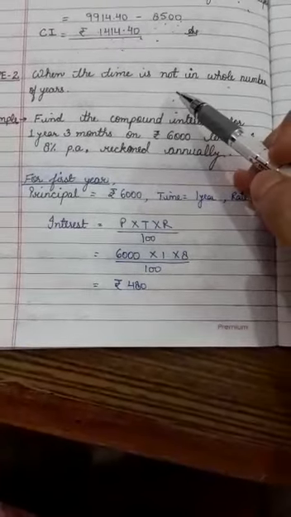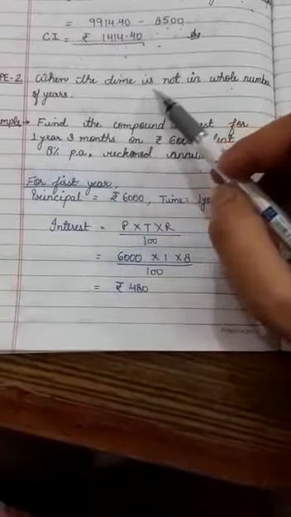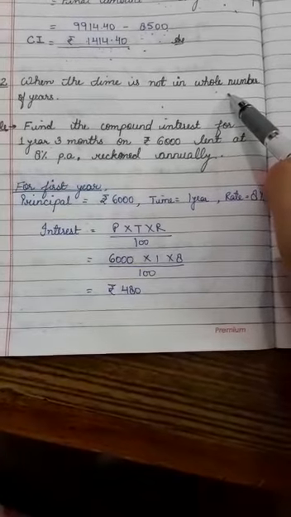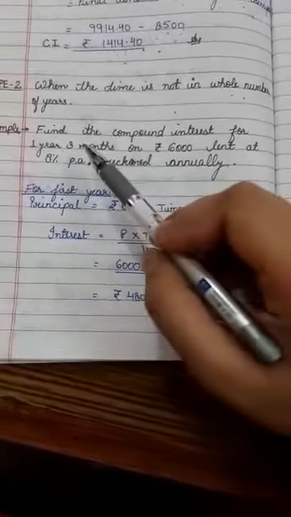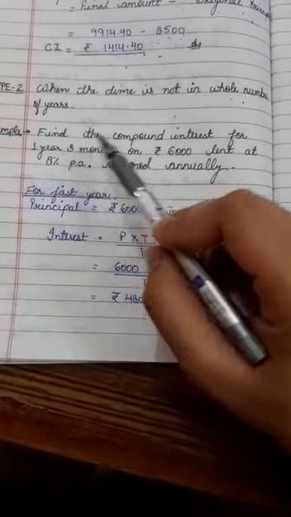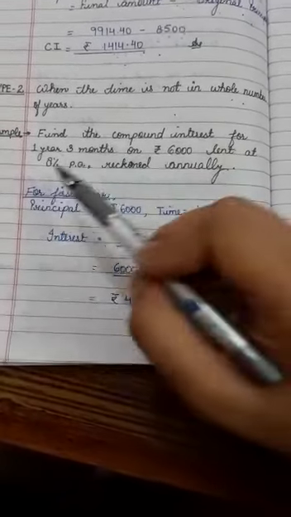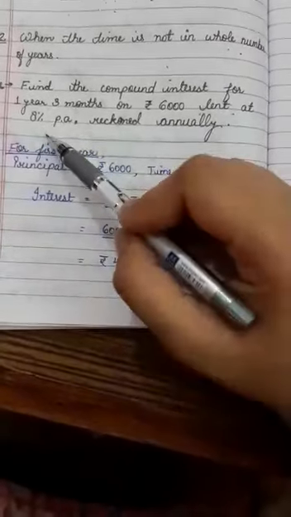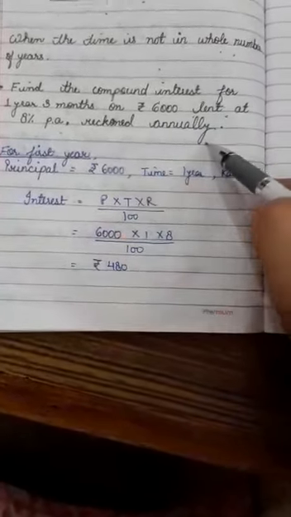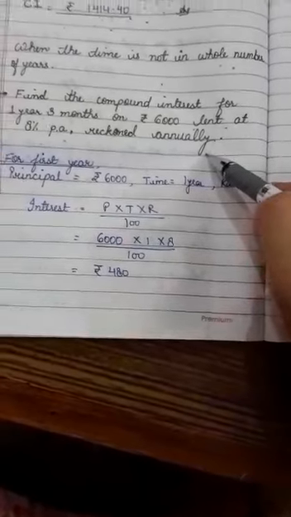Now our second type is when the time is not in whole numbers, that is, it is in years and months. Suppose for example we have taken a question: find the compound interest for 1 year 3 months on rupees 6000 lent at 8% per annum, compounded annually.